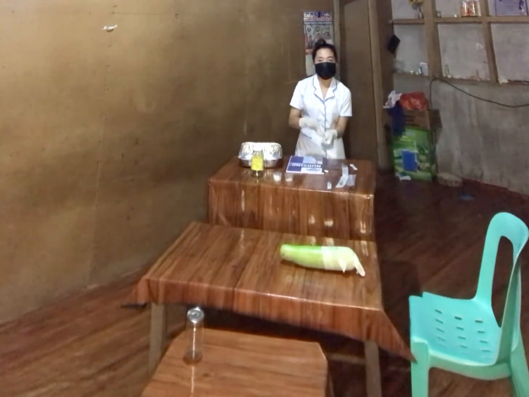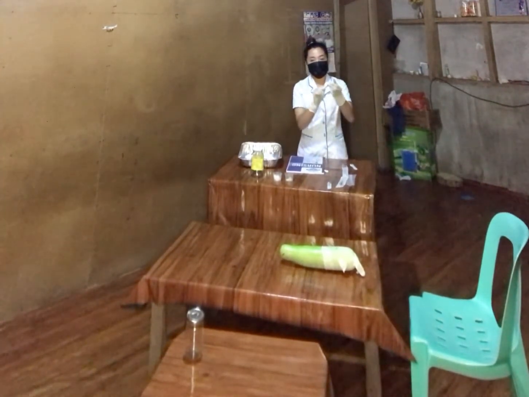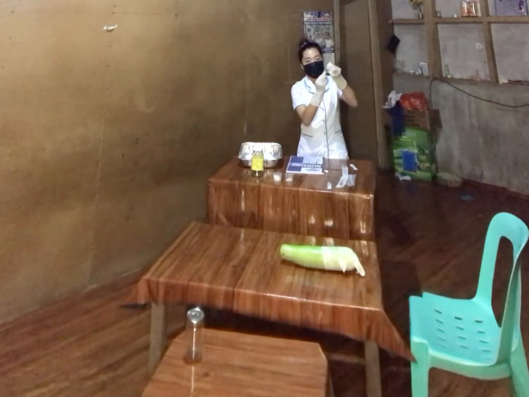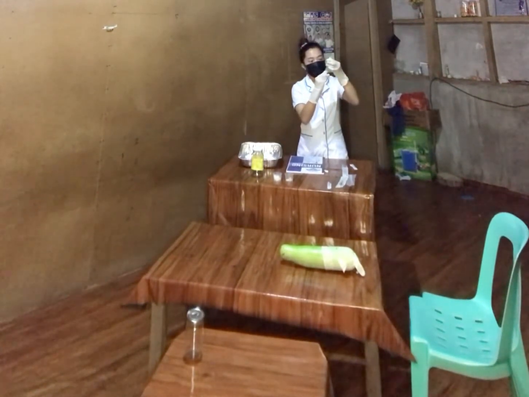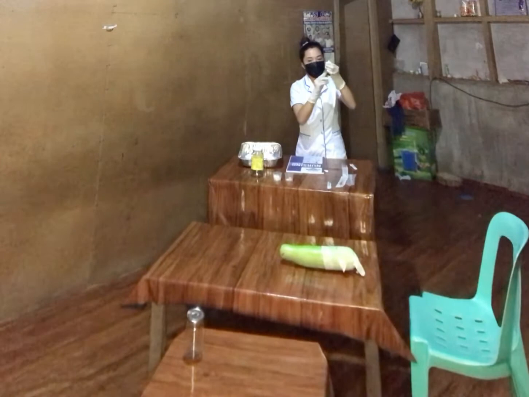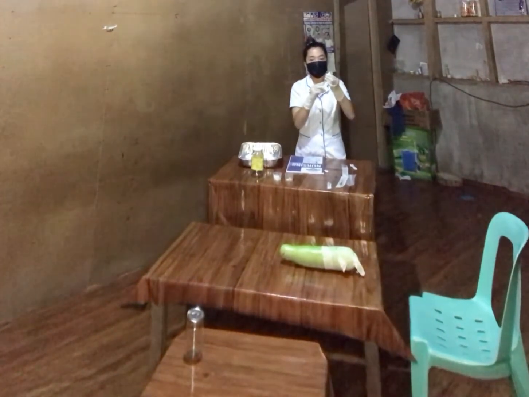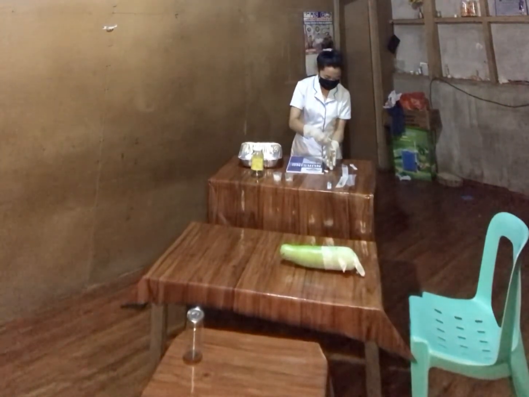Then invert the vial and draw the expected amount of medication needed. Tap the barrel to remove the air bubble.